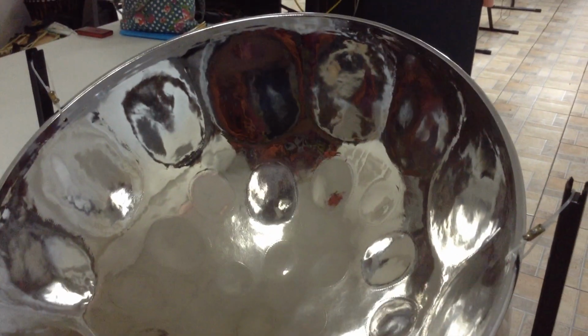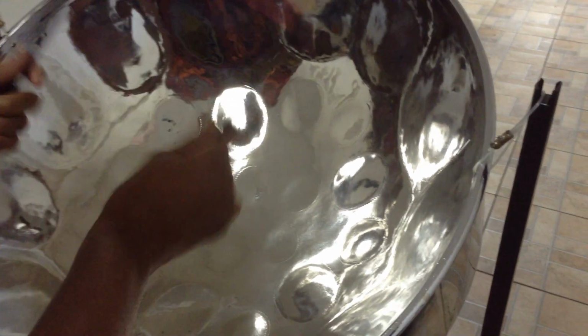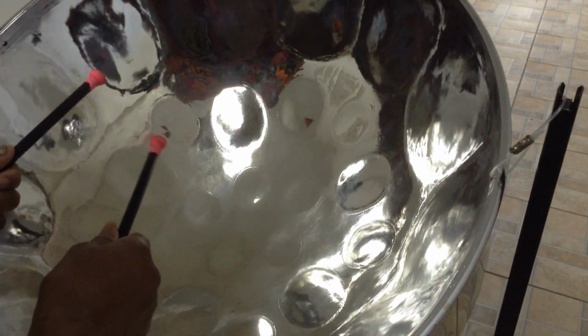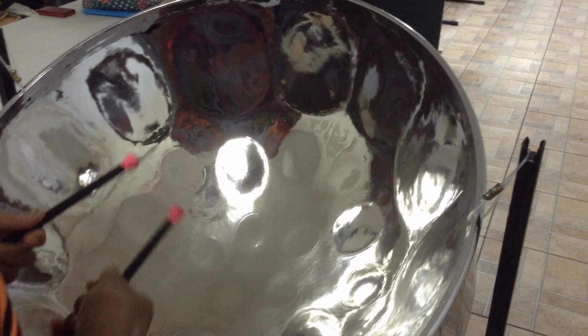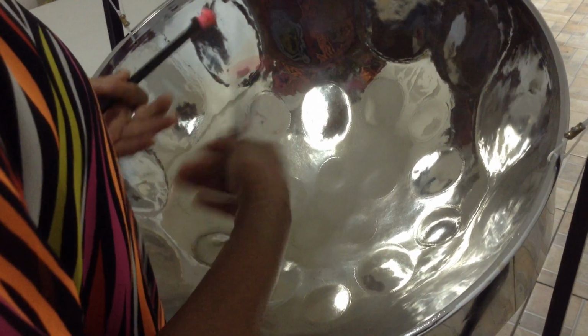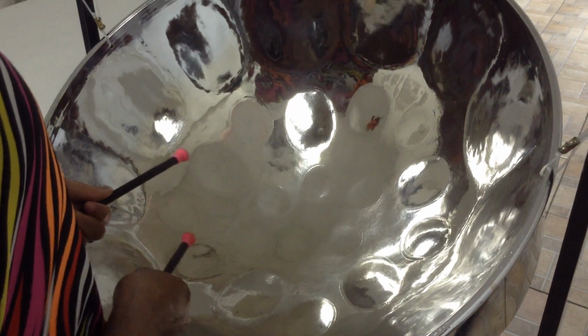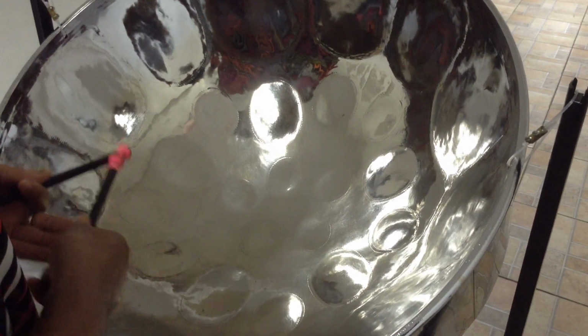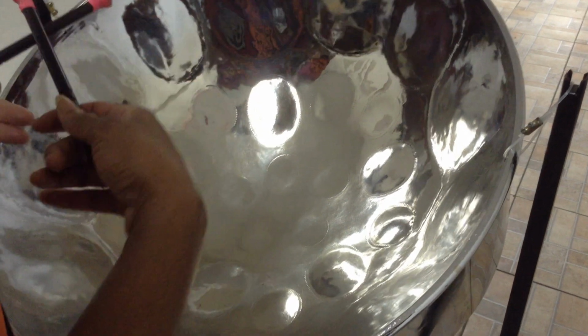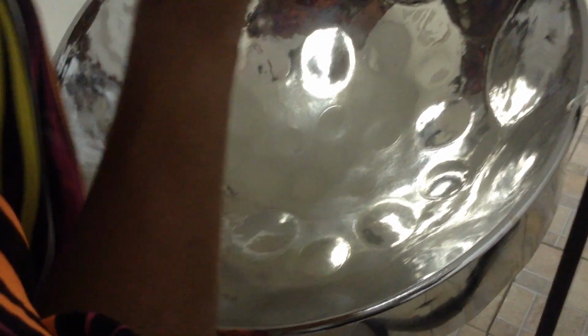Thirdly, with your hand positioning, you have to be relaxed. Breathing is always necessary. You have to breathe properly. When you are tense, you will not be able to play properly. So you have to relax. Your feet planted, lightly, not heavily, but lightly, and your body is in an upright position.